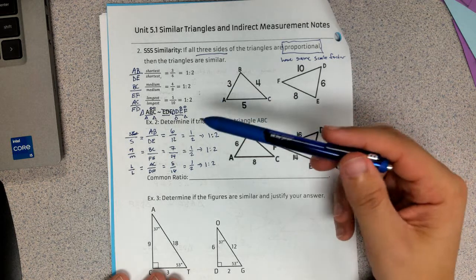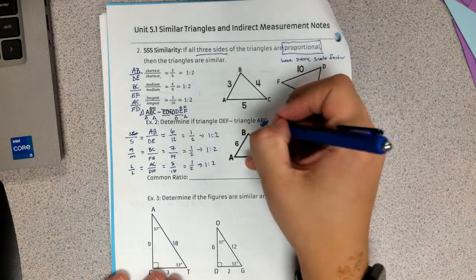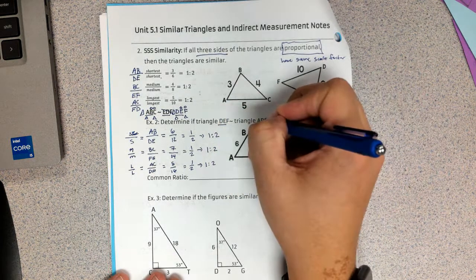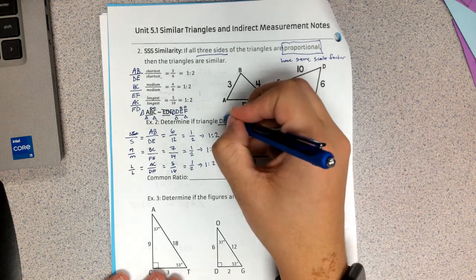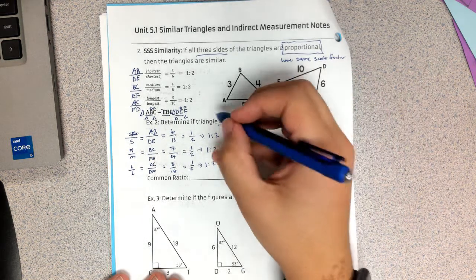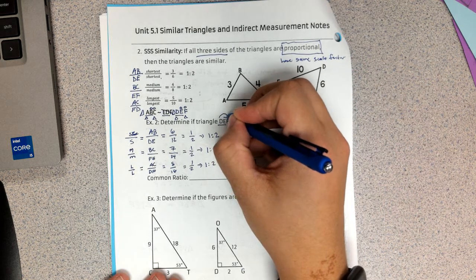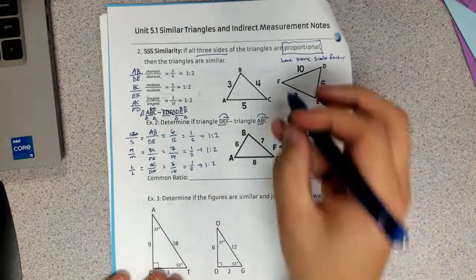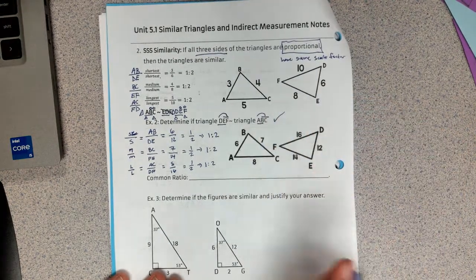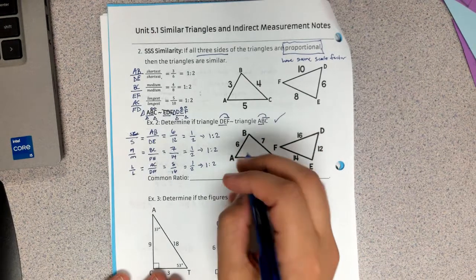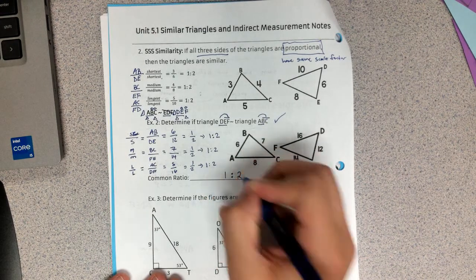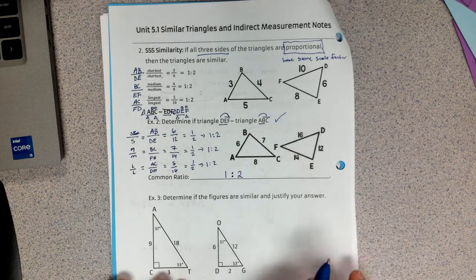Okay. We also check and see that AB and DE match, BC and EF match, and DF and AC match. So the similarity statement is in fact true. So they are similar by SSS, and their common ratio is going to be 1:2 as we go from 1 to 2.